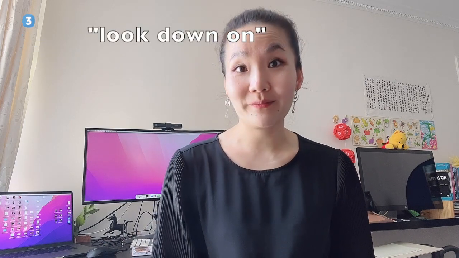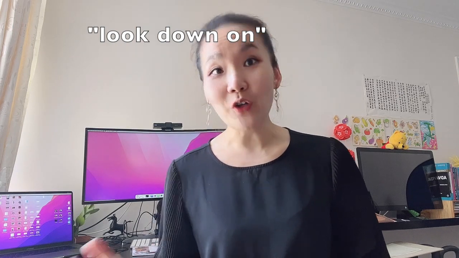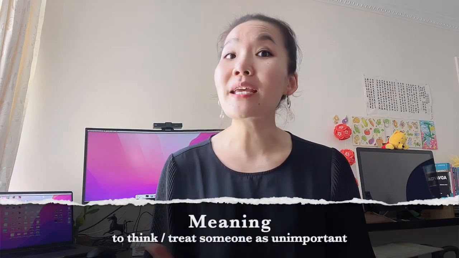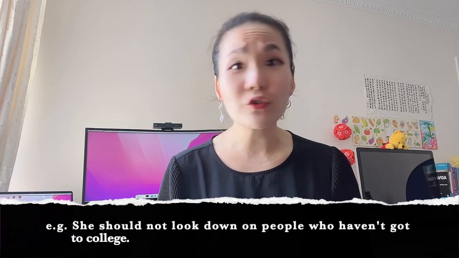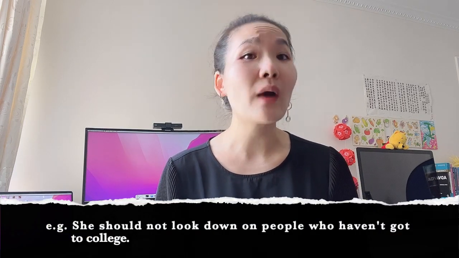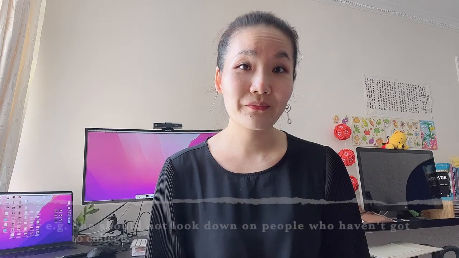Number 3, look down on. When you look down on someone or something, it means you think or treat them as unimportant, or they don't deserve respect. For example, she should not look down on people who haven't gone to college. Look down on.